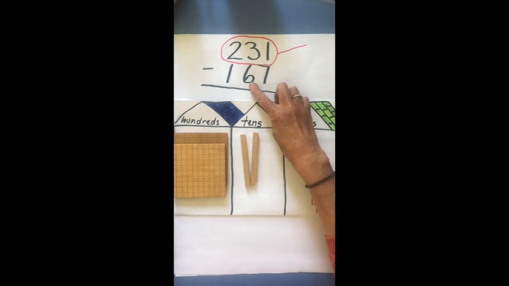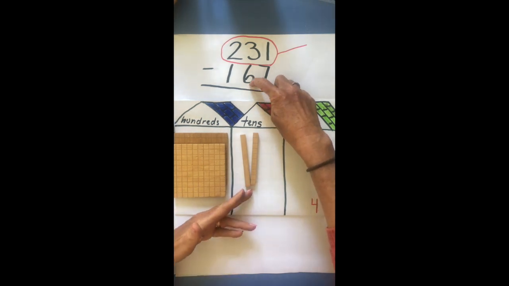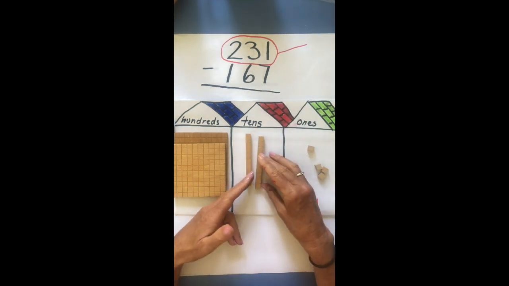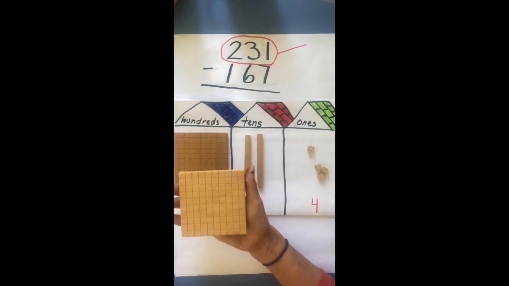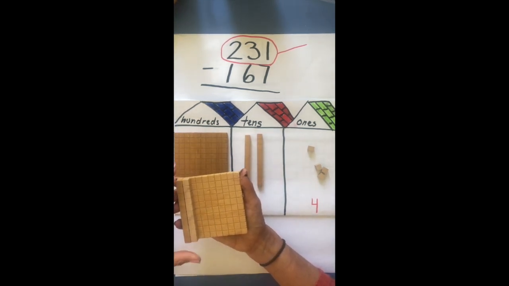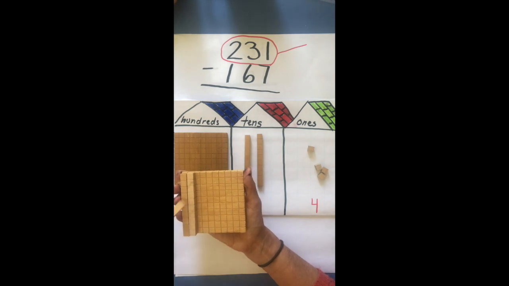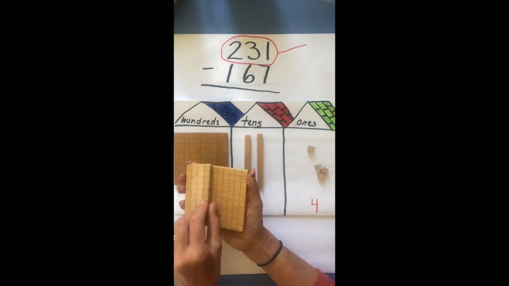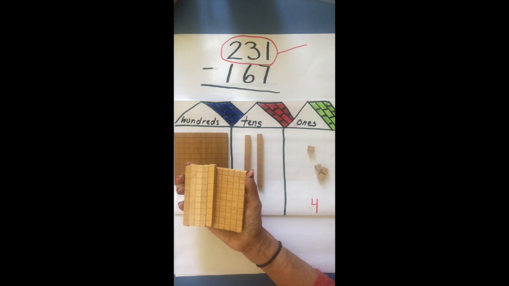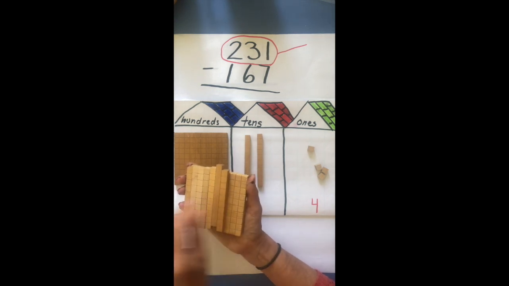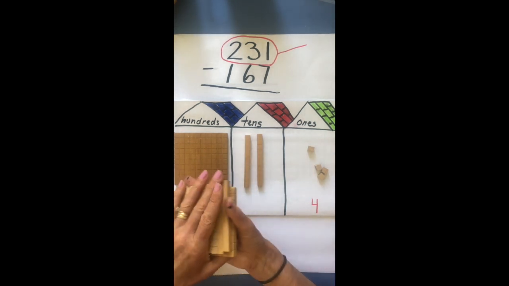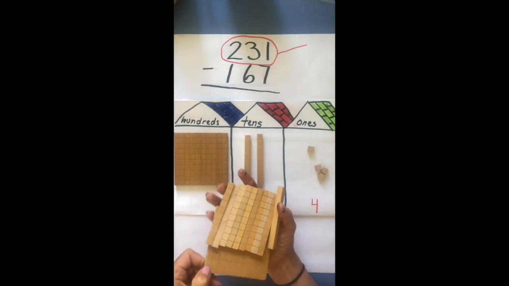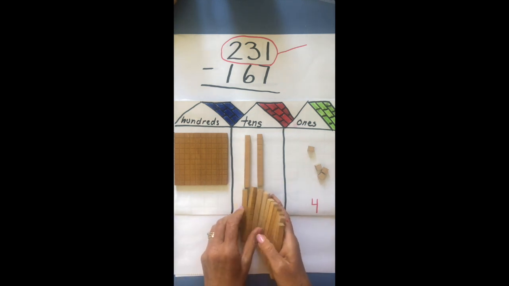Now it tells me I need to take away 6 tens, but again I can't take away 6 tens, I only have 2. So I need to go to the hundreds house, and I need to cut this up into 10 tens. 1, 2, 3, 4, 5, 6, 7, 8, 9, 10. So I'm just taking this 100 and I'm converting it into 10 tens. It's like I'm making change.